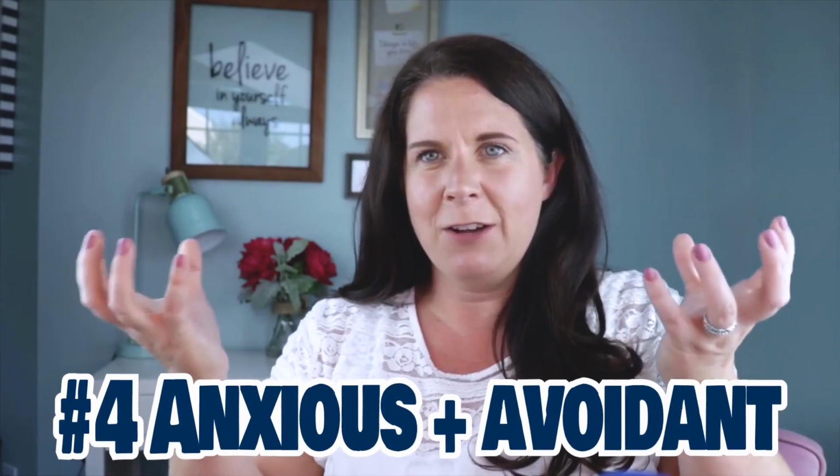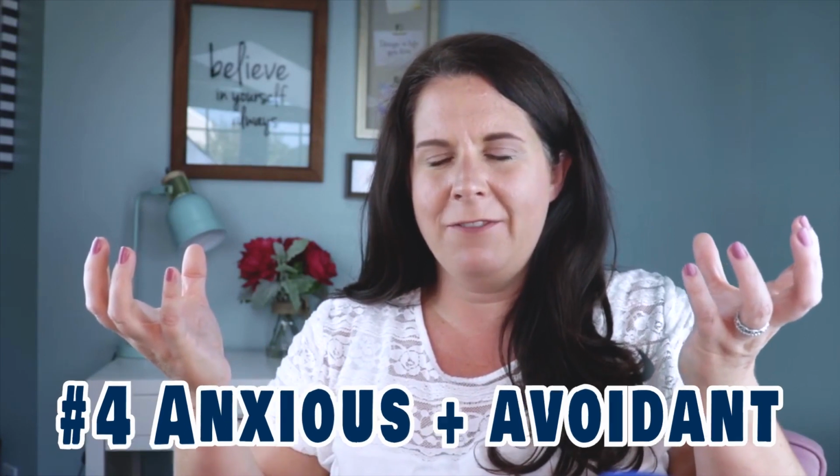And then the fourth attachment style is sort of a combination of the anxious and the avoidant. And so when you have this type of attachment style, it's like I'm scared to death to not have this relationship, and I'm also scared to death of being overwhelmed with this relationship. So you get this sort of push-pull thing going on where it's like I pull you close, and then as soon as you're close, it's like, oh my gosh, I don't want to deal with you, and I push you away. And so it's push, pull, push, pull. And obviously that can become very difficult in relationships.